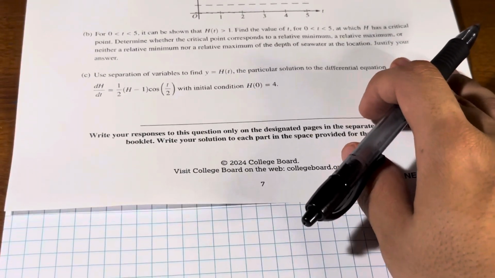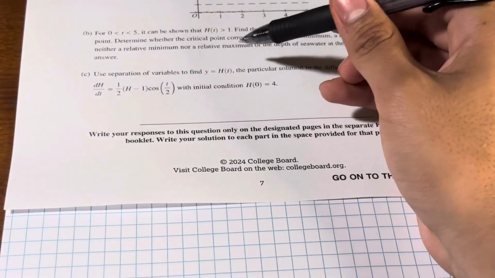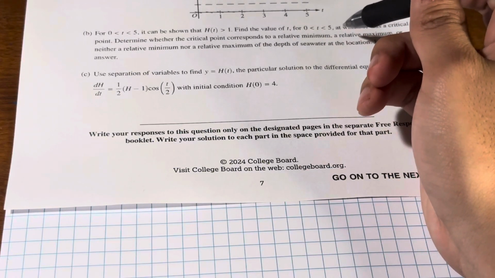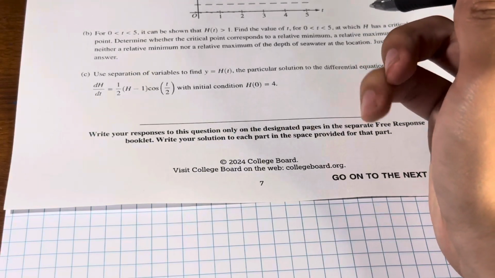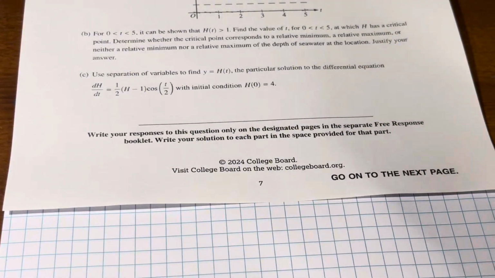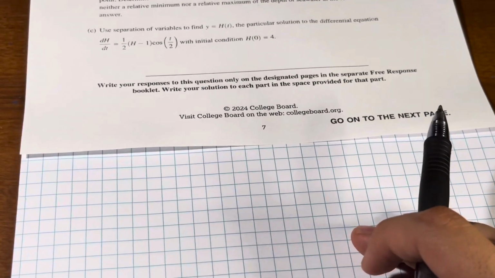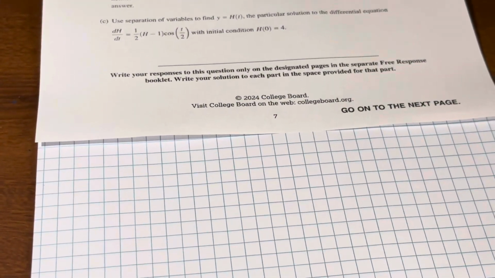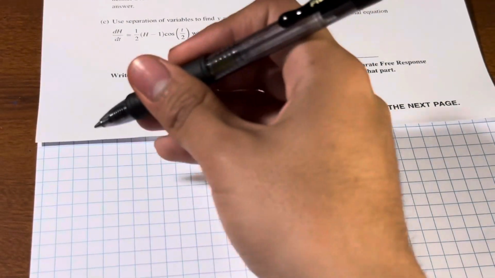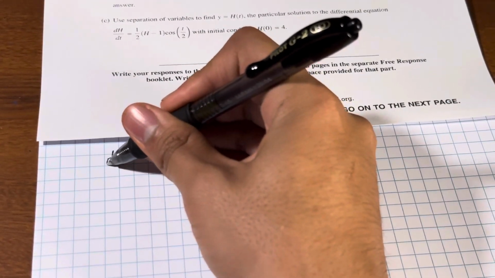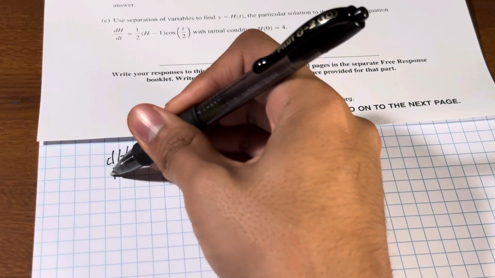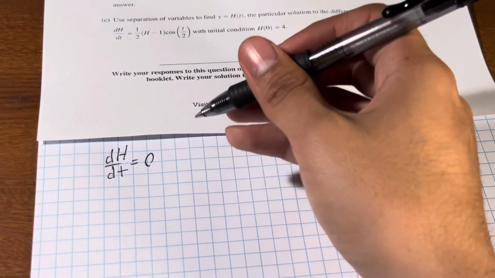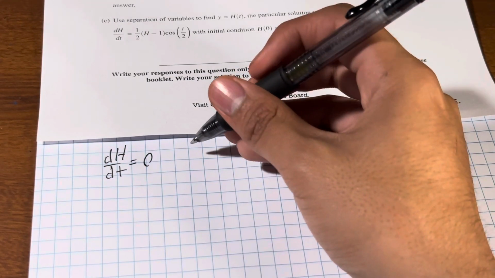So it can be shown that h of t is always greater than 1. And find the value of t. Critical point. All right, so the second we see critical point, right, make h prime equal 0. Let's go. So make dh equal to 0. All right.